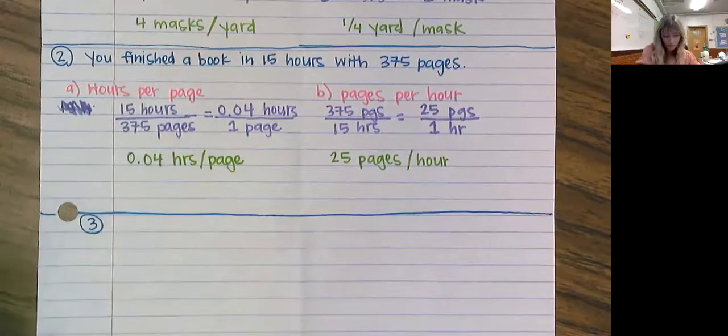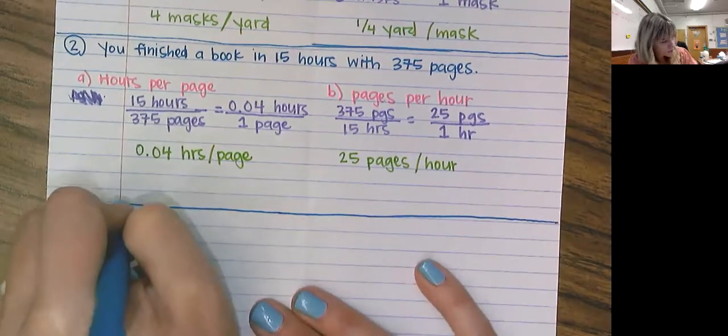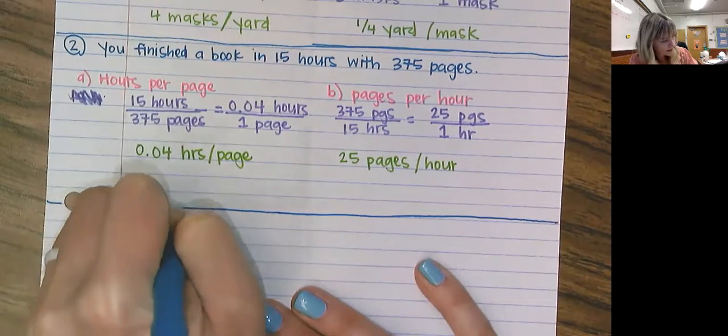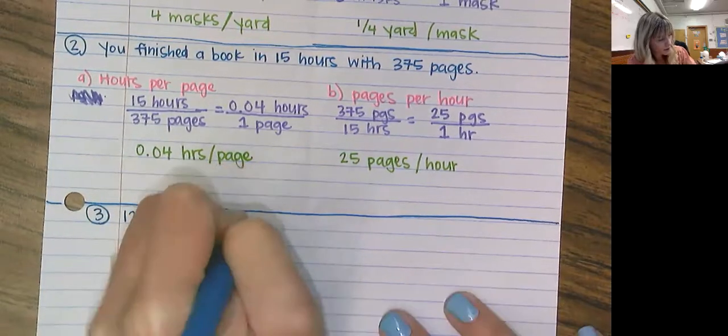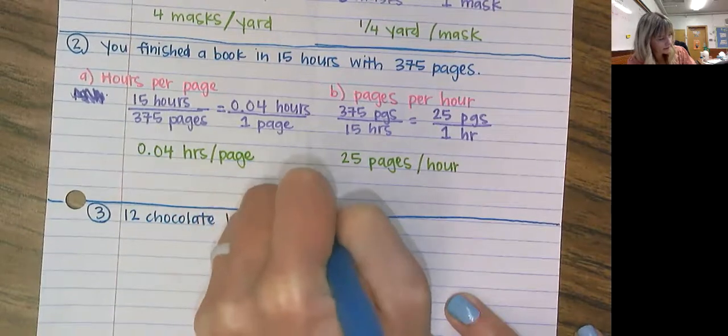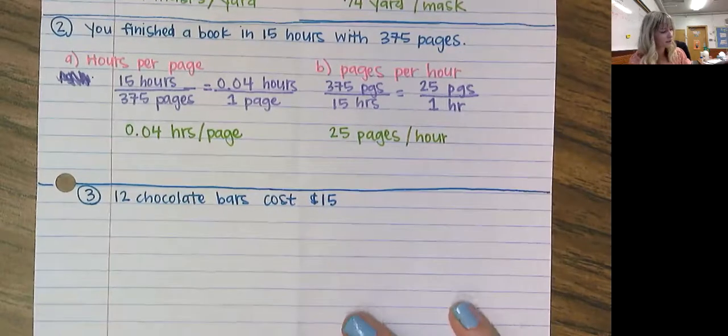Here's what we're gonna do for number 3. What if I tell you that 12 chocolate bars cost $15? Okay, that's your statement. Go ahead and write it down. 12 chocolate bars cost $15.